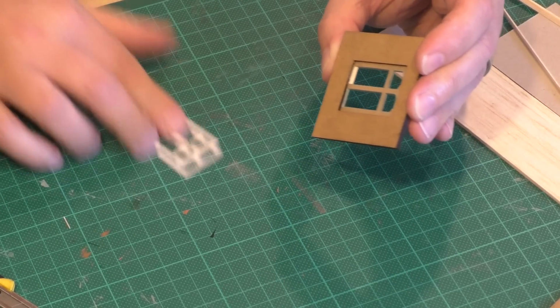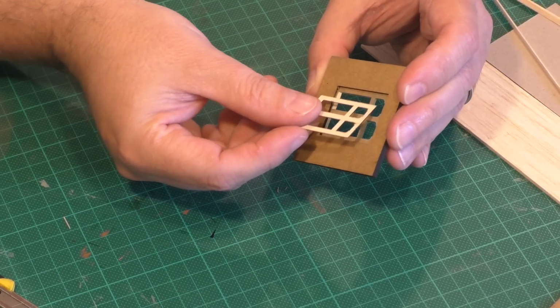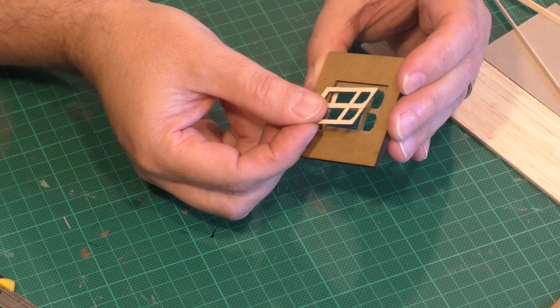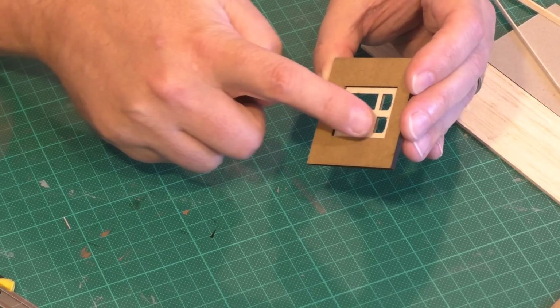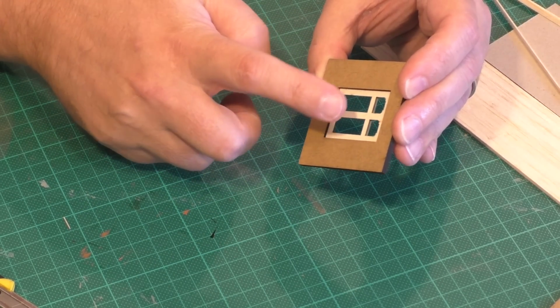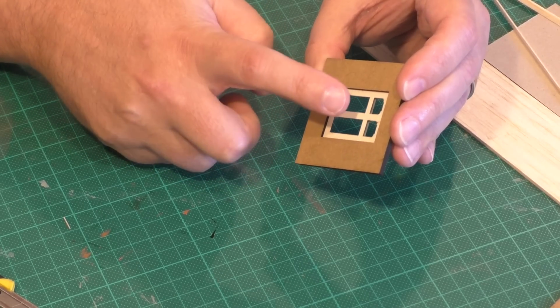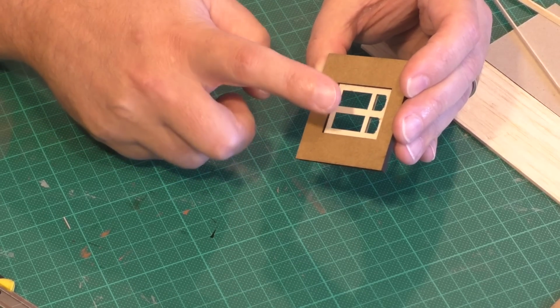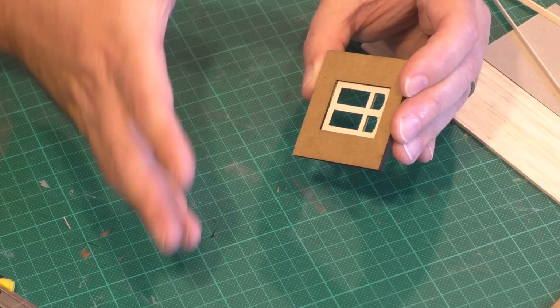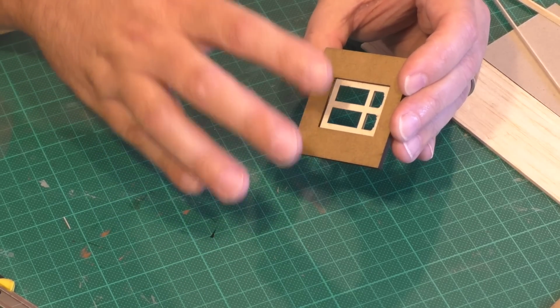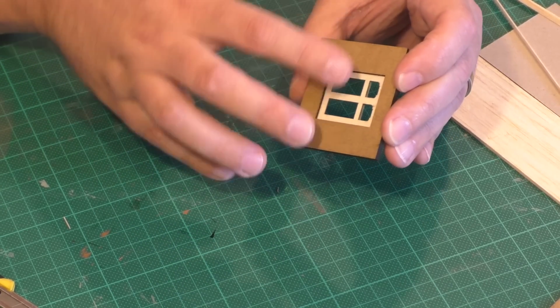Then our window frame component slots into this cavity, and on top of that would be the clear glazing, in this case some clear acetate with computer cut vinyl on it, and we'll get into that shortly. So that was the original plan.